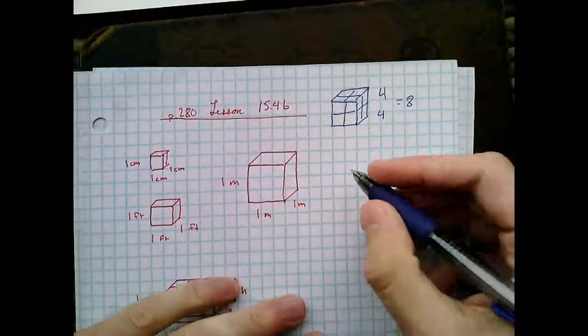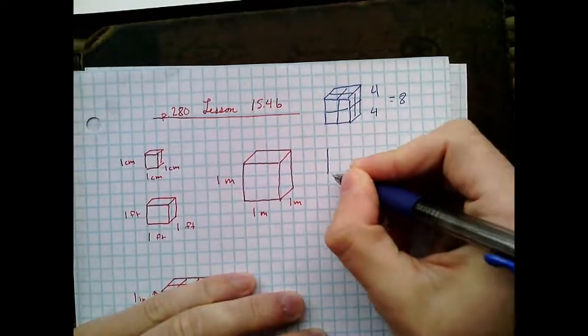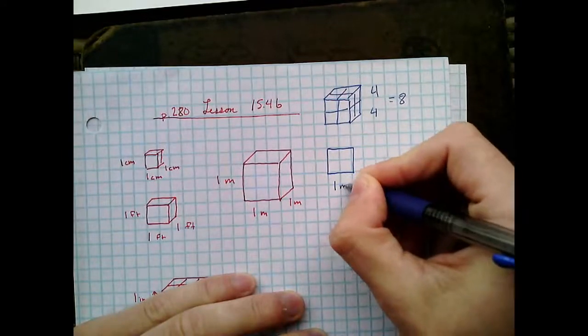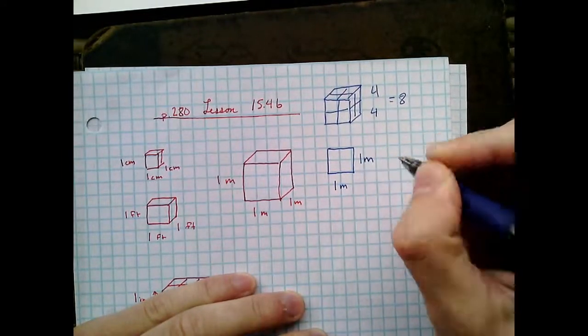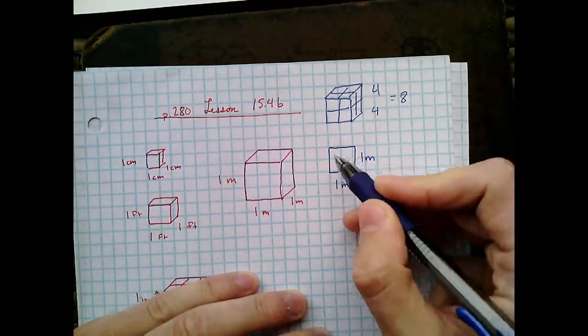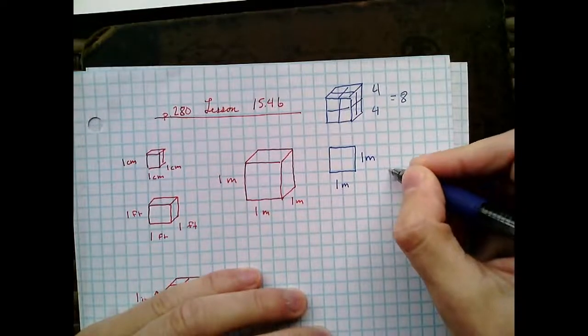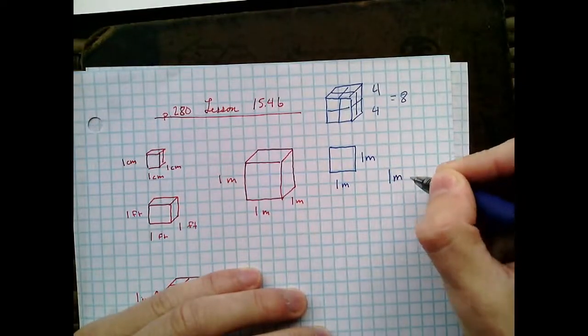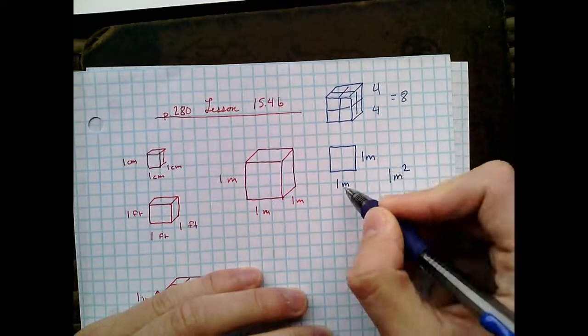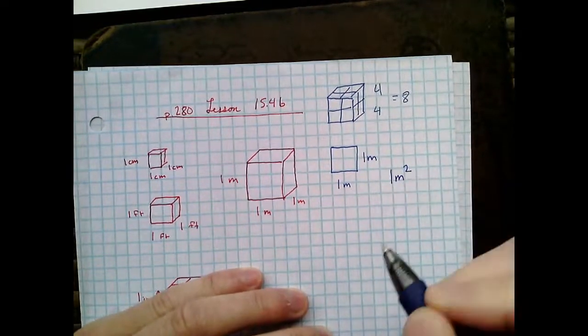Now if we were looking at a flat shape instead of a solid that was 1 meter by 1 meter, you'd find the area by multiplying 1 times 1, and the area would actually be 1. Remember, it wouldn't be meters. What would it be? It would be meters squared. So I'm doing meter times meter is meters squared.